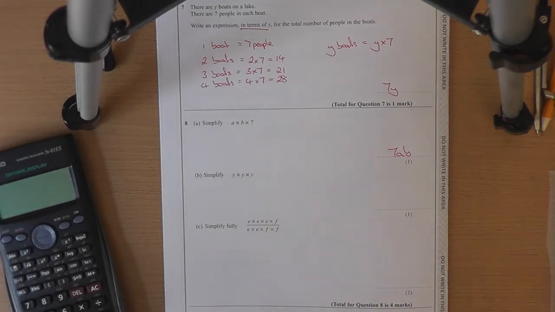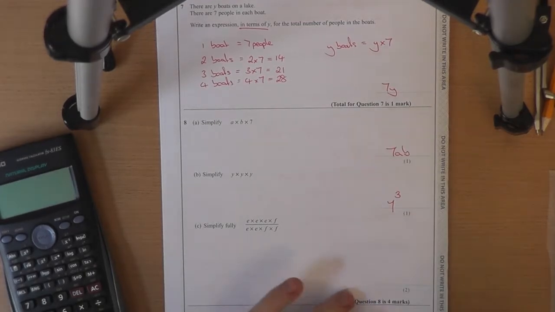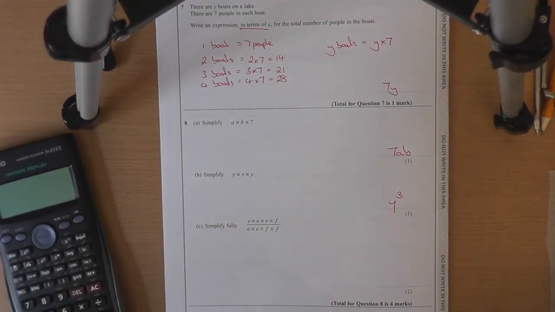Part B, simplify y times y times y, not 3y. Be very careful. 3y would be the same as y plus y plus y. This is y times y times y. We've taken a number, being coded for by a particular letter, we've times it by itself and then times it by itself again. So in simplifying, what we've done is we've done y to the power of 3. Y cubed, if you like.